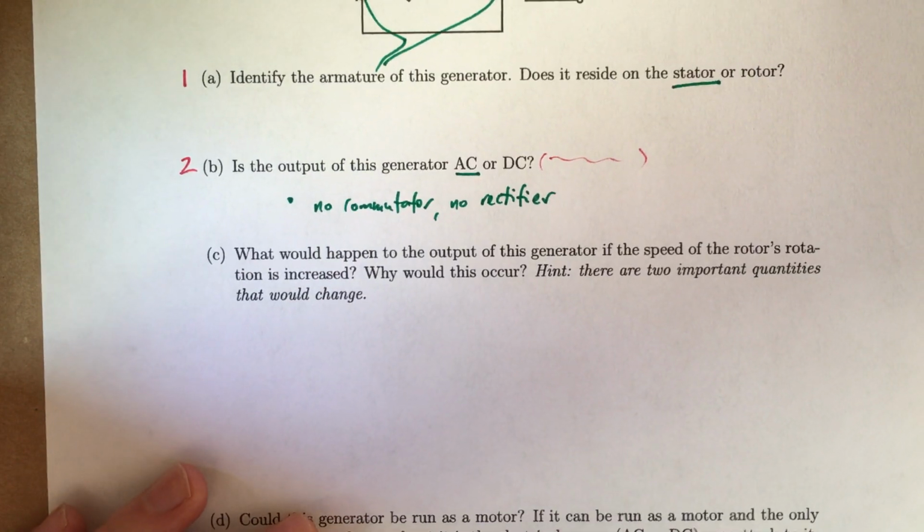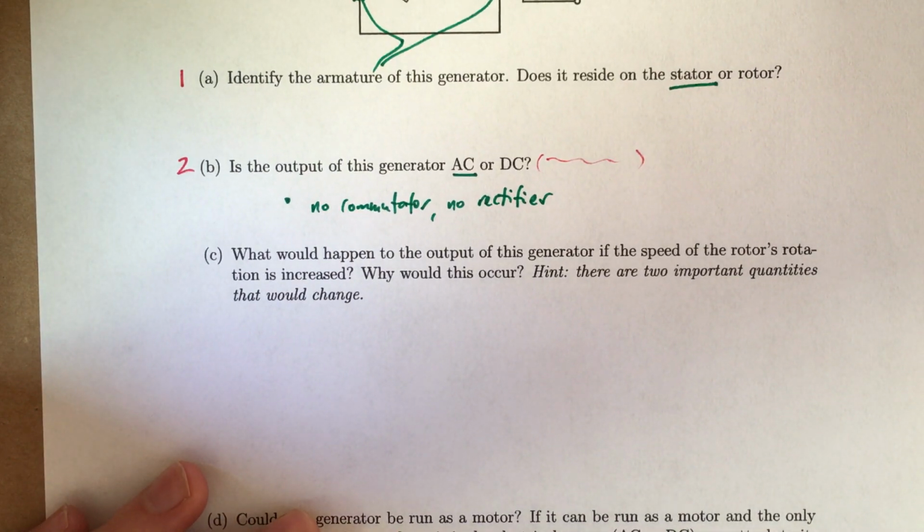All right, now, what would happen to the output of this generator if the speed of the rotor's rotation is increased, and why would this occur? Okay, so say we take our mechanical input. If we're doing something really simple, we could just take our hand on the hand crank on this rotor and really give it a spin. Okay, so we raise the speed of the rotor's rotation.